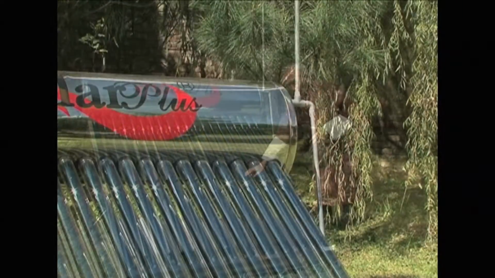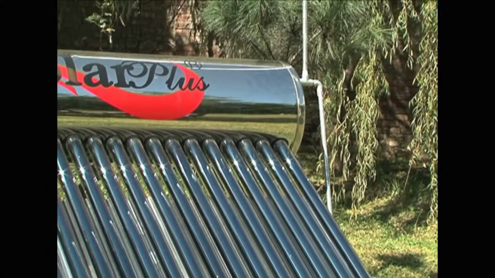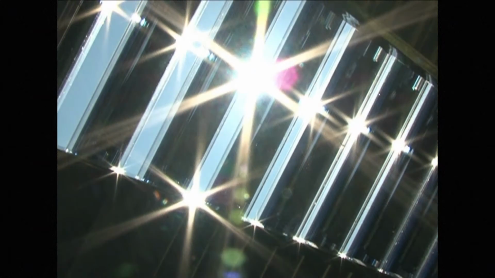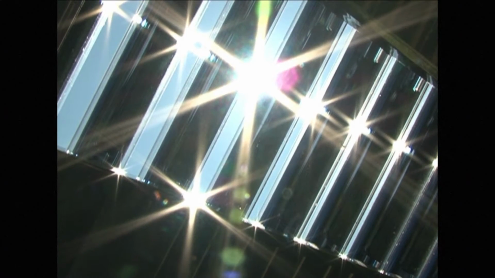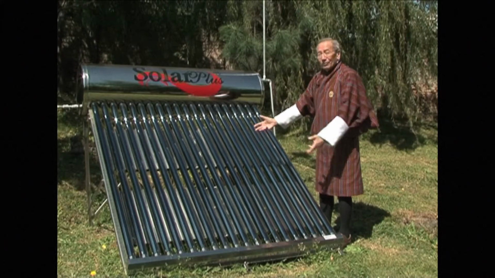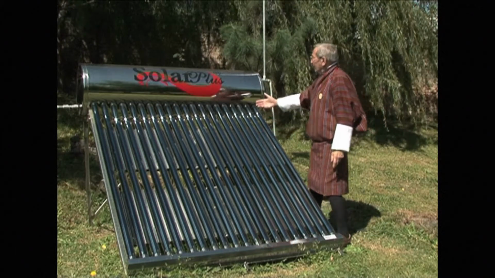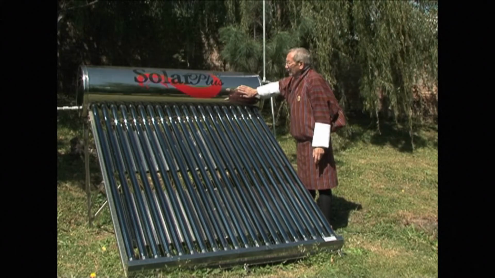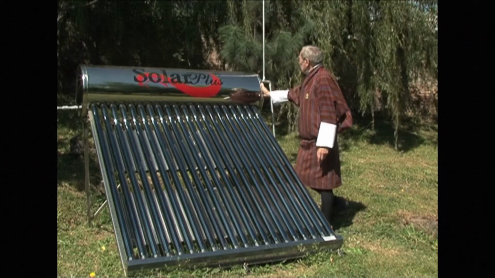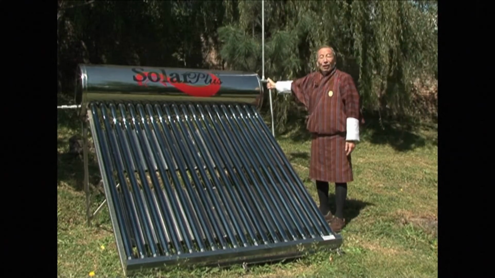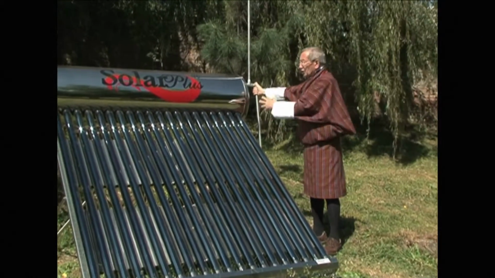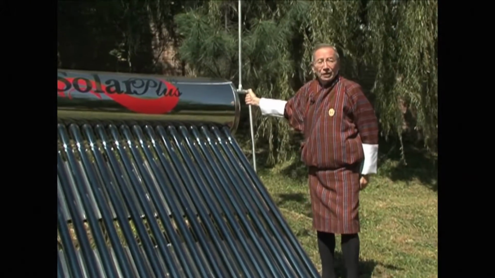These tubes here are specially designed to absorb infrared radiation, heat radiation from the sun, and cold water flows through these pipes and it gets heated up. If you feel this, it's cold, but if you feel that and this and here, you've got hot water. Radiant energy from the sun turned into heat energy.